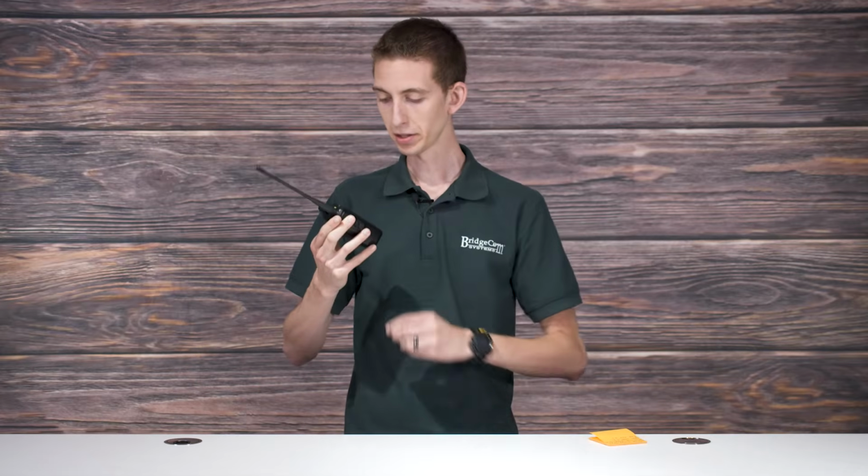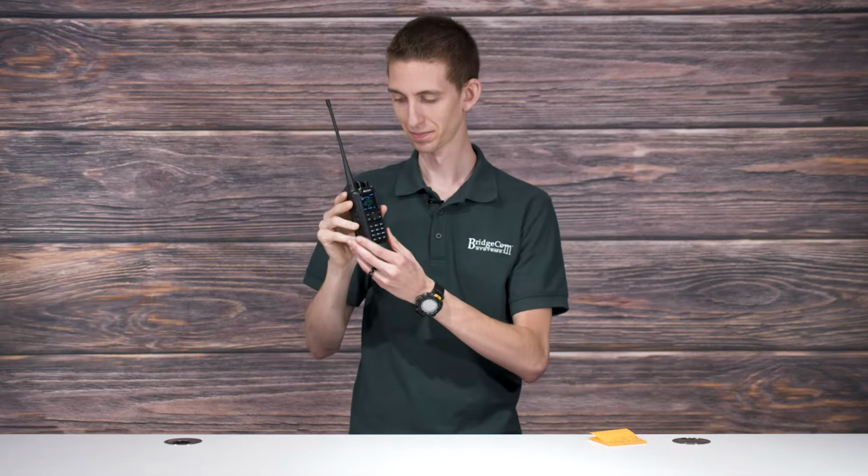So we'll try out the parrot here real quick. Testing, 1, 2, 3. This is W3AMG trying out the parrot on this new AnyTone radio I programmed. Testing, 1, 2, 3. This is W3AMG trying out the parrot on this new AnyTone radio I programmed. There we go. How cool is that?